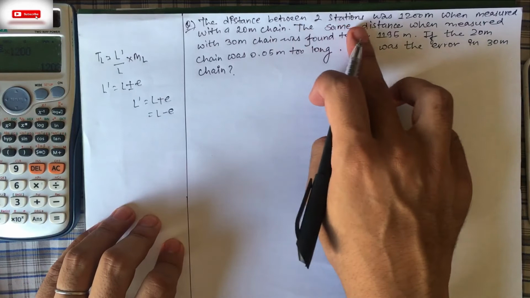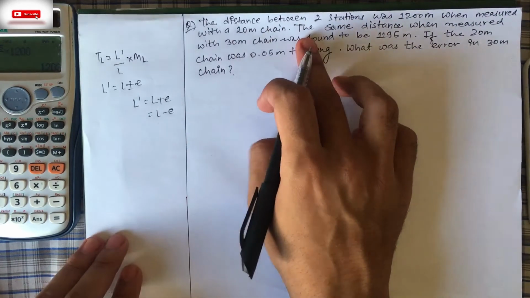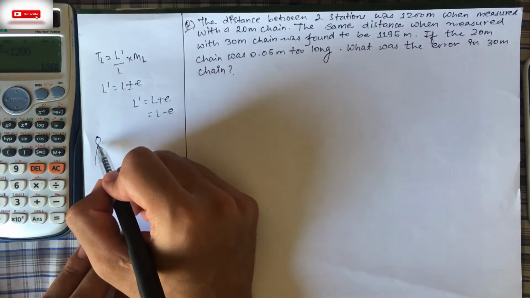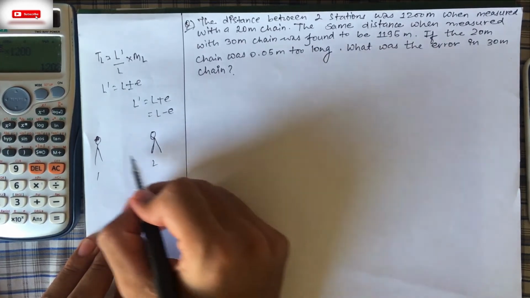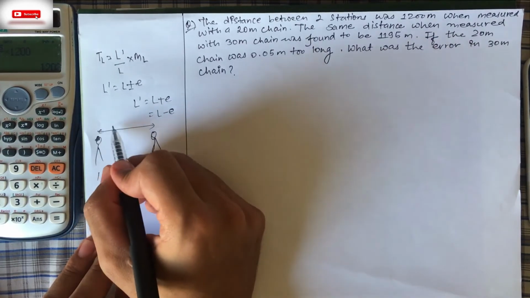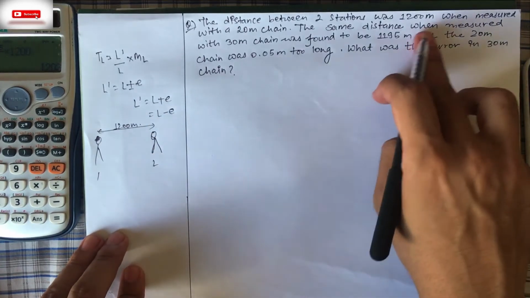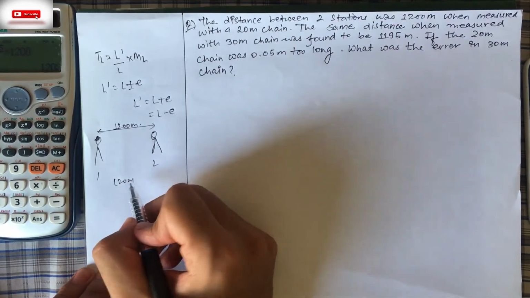The distance between two stations was 1200 meter when measured with a 20 meter chain. The question is saying that this is station 1 and this is station 2, and the distance between them is 1200 meter when measured with a 20 meter chain.